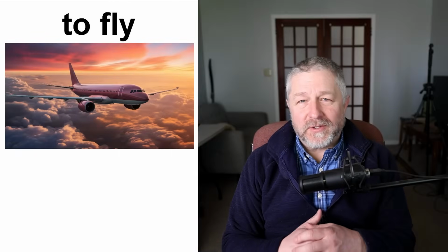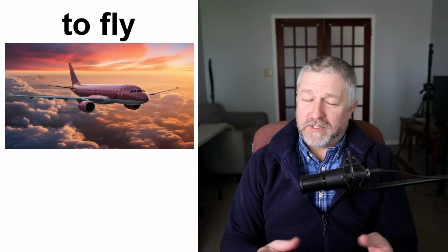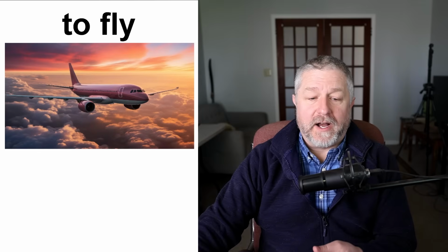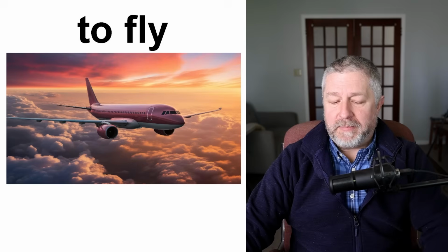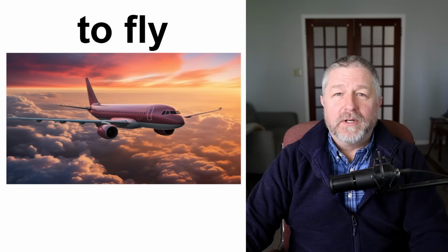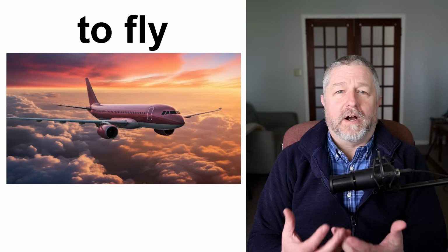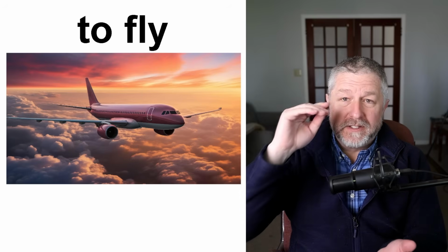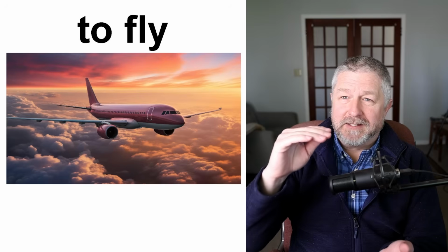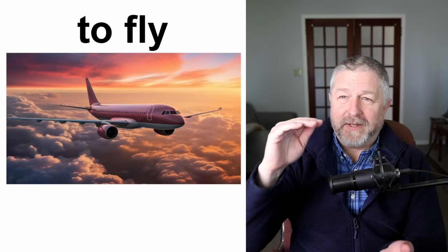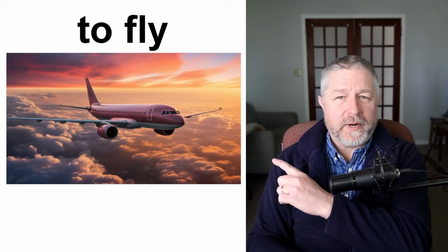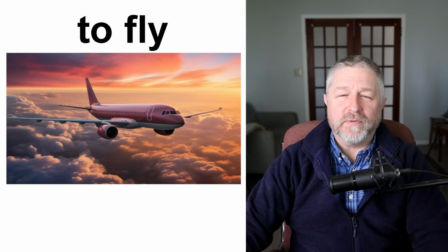To fly. So let's start with the verb to fly. We use this verb to talk about everything that is in the air. An airplane will fly. A bird will fly, a bat will fly, a helicopter will fly. So when you want to talk about something that moves through the air beautifully, something that soars, something that glides, we have a few other verbs as well. The general verb and the most correct verb to use is the verb to fly.